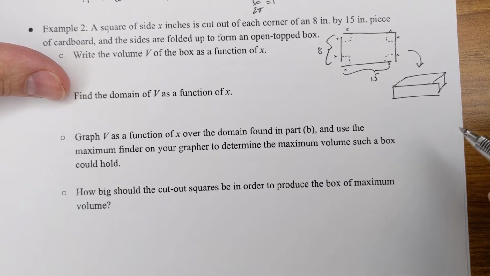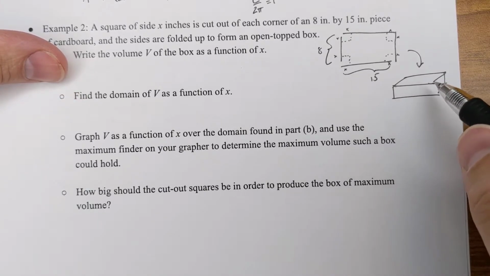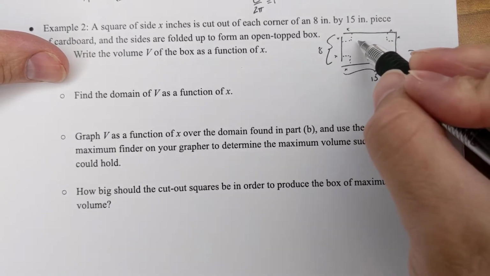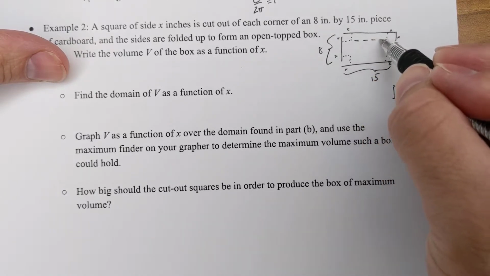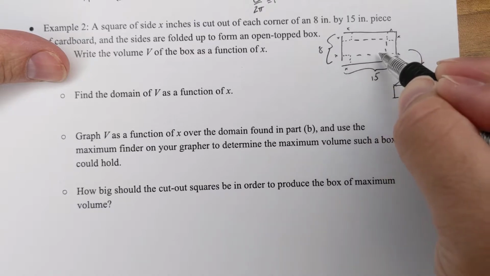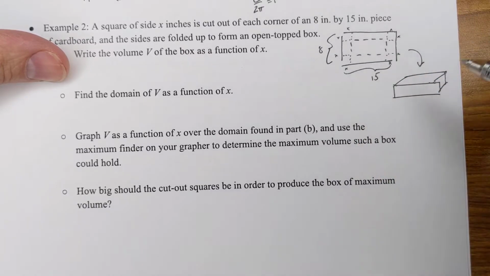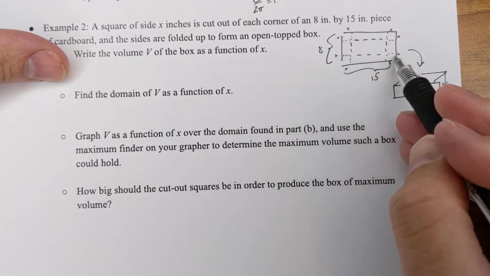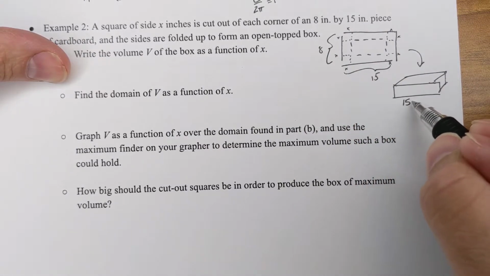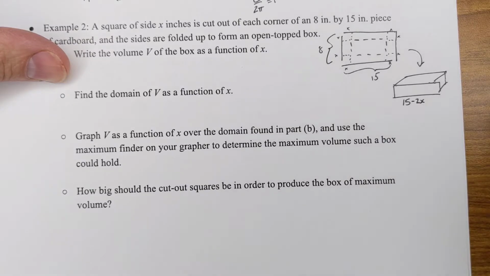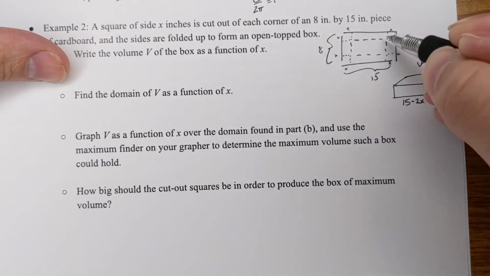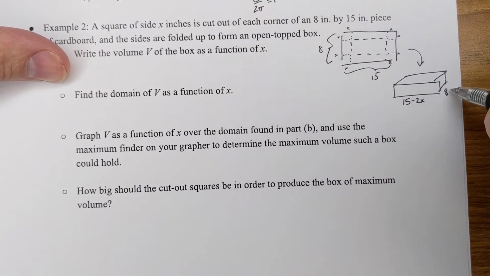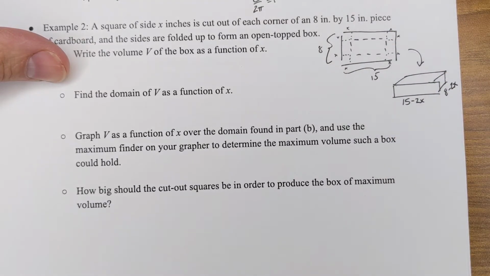Now, we need to figure out the dimensions for this box. When you cut, you're going to fold on these longer dashed lines here. So this front edge was the 15, but I cut 2 corners out of it, so it's now 15 minus 2x. This side going back was 8 inches long, but I cut 2 corners out, so it's 8 minus 2x.